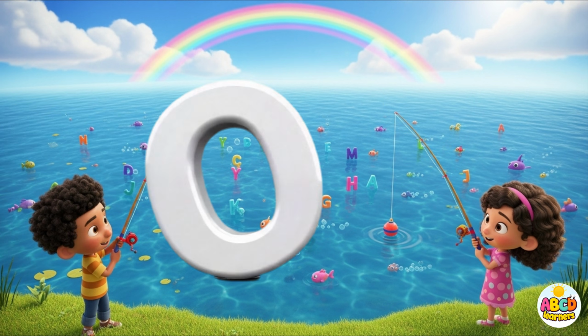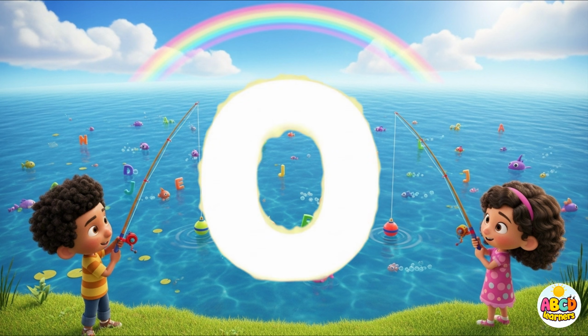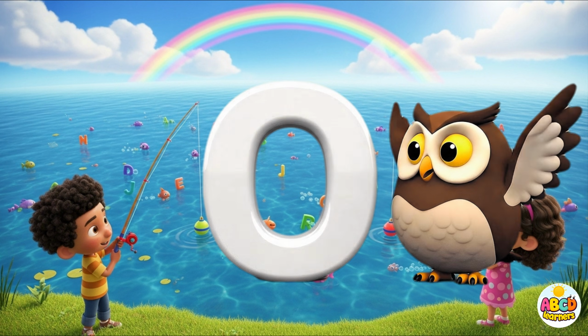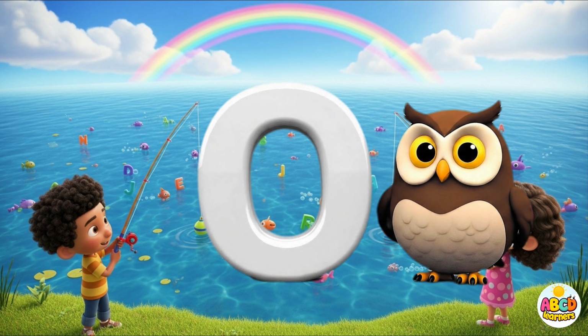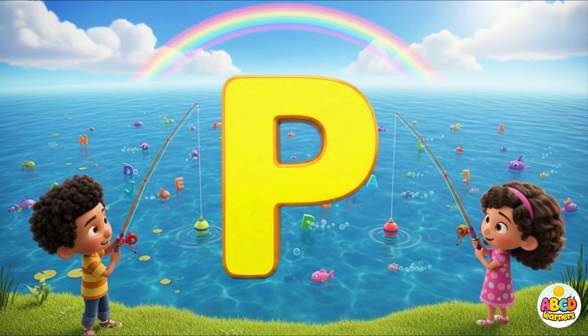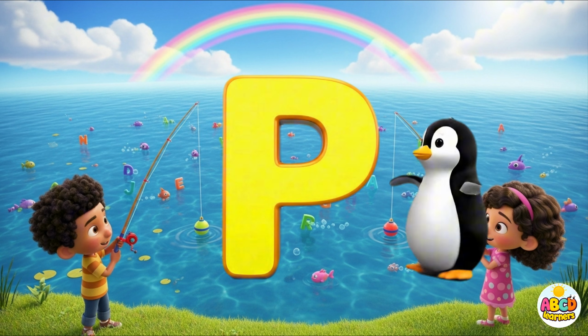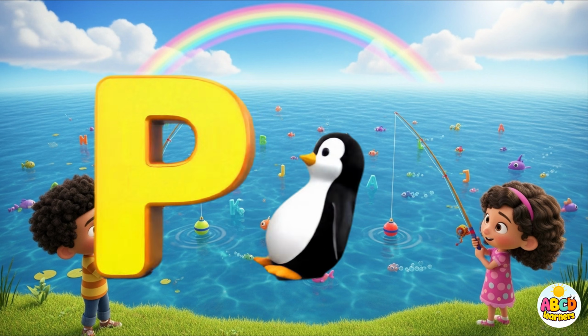Look, here comes the letter O. It says O. O is for owl. Here comes the letter P. It says poof, poof. P is for penguin.